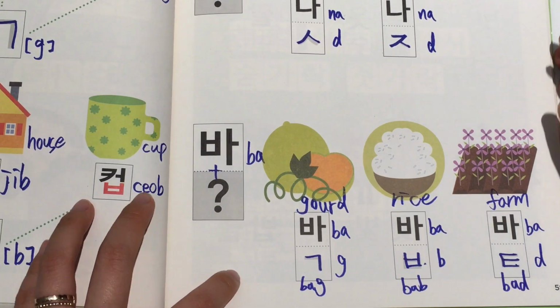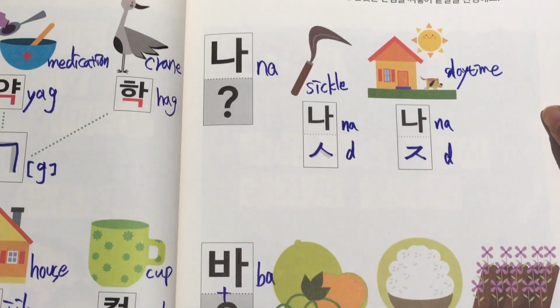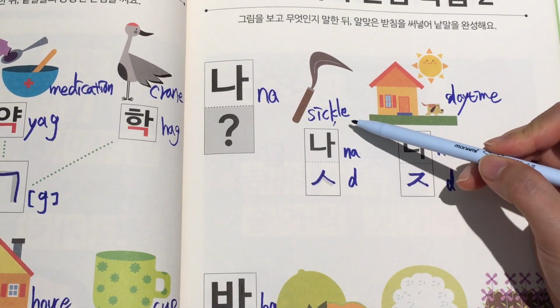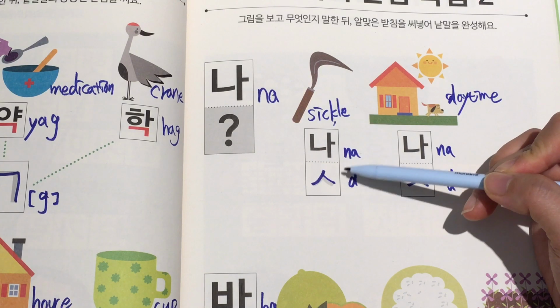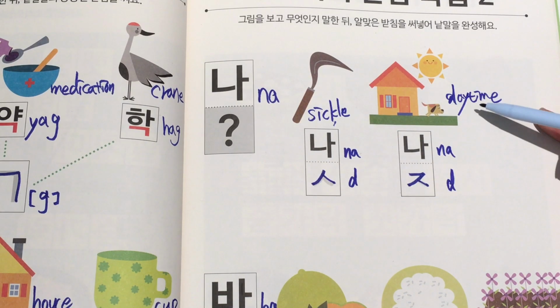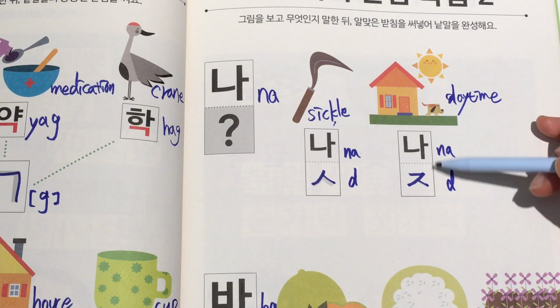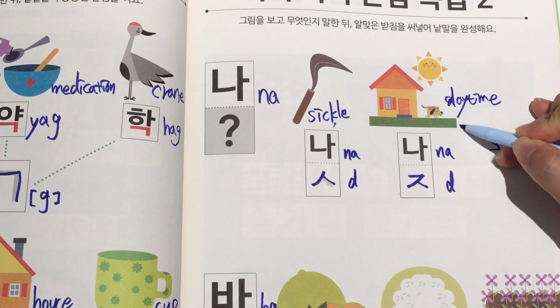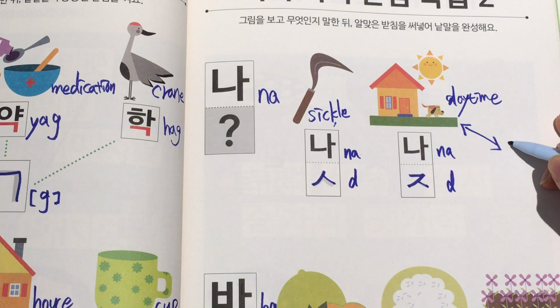Okay, so I'm gonna speak everything one more time. Sickle in Korean is nat, nat. And daytime in Korean is nat, nat. And also, for example, then nighttime.